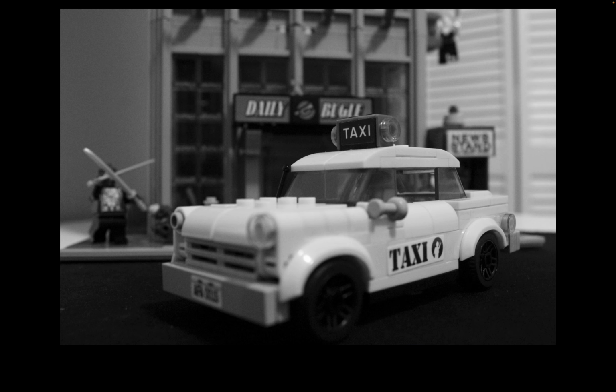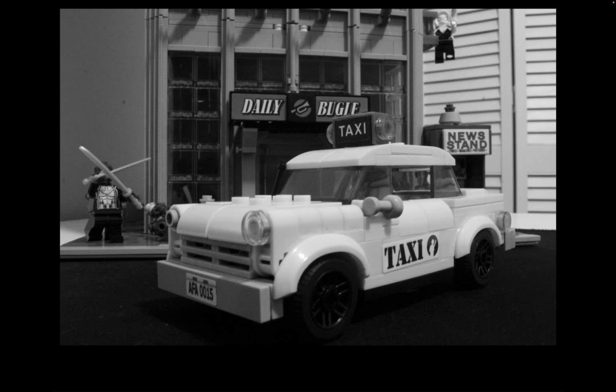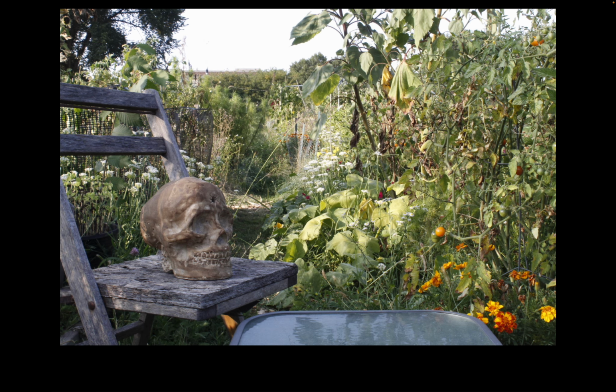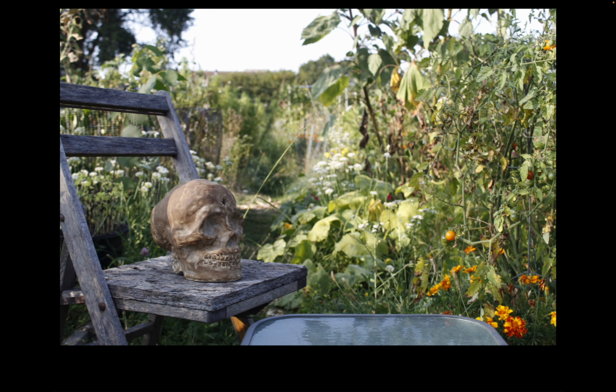I'm going to guess that this is a shallow depth of field. No, yeah, that's the shallower depth of field. That's the more depth of field. I'm going to say more depth of field and shallower depth of field. Yep.